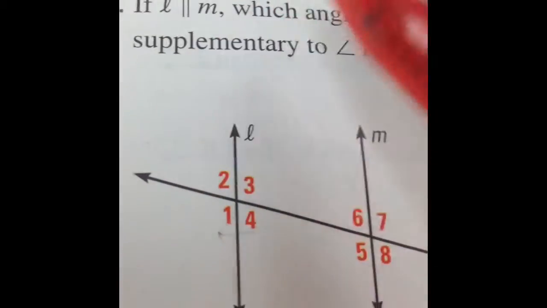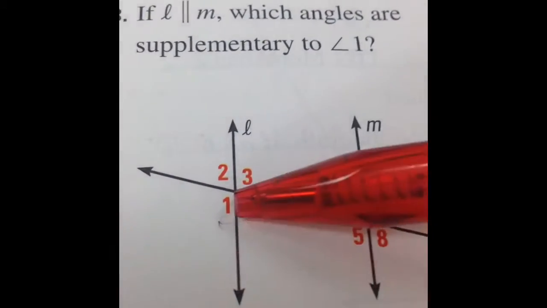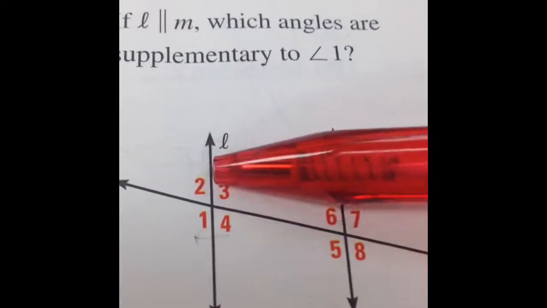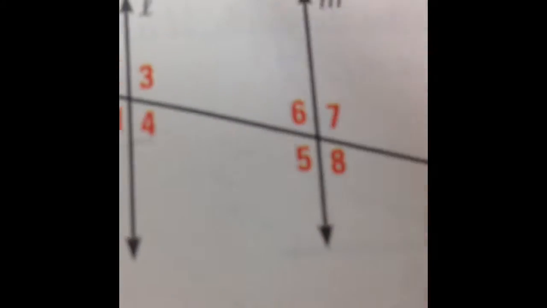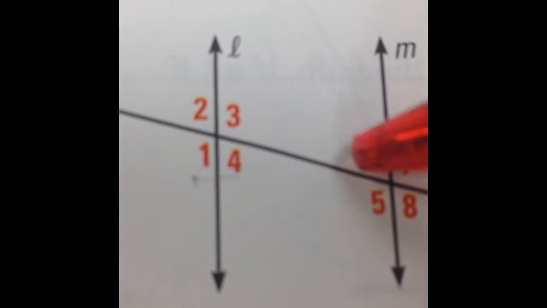Okay, so directions say, if line L is parallel to line M, which angles are supplementary to angle 1? Supplementary means that it has to equal 180 degrees when you add them together. So, it's very simple. If you just look at this line and compare it to this line, you see that 2 and 6 are corresponding angles. That means they're the same angle. So 1 and 6 must be supplementary.